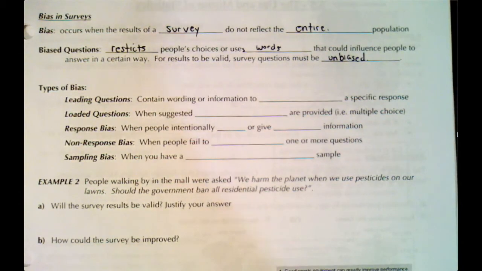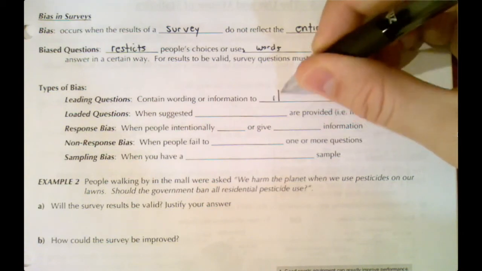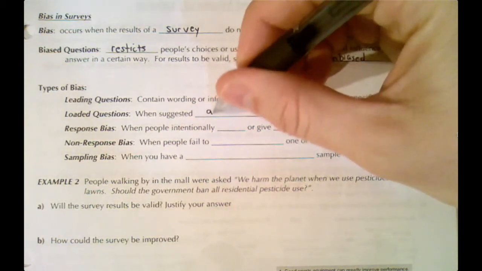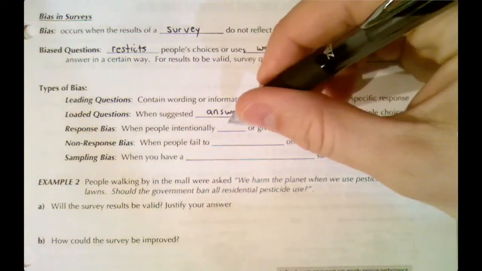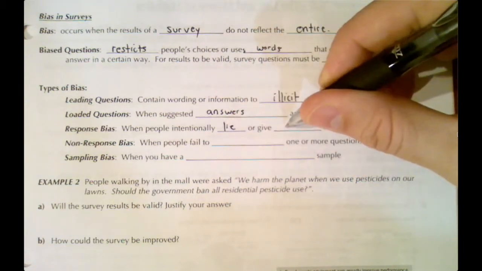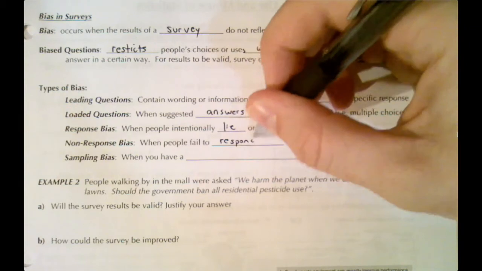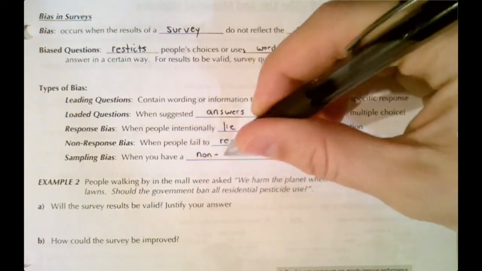So here's 5 examples of bias. Leading question: a leading question contains wording or information to elicit a specific response. Loaded question: when suggested answers are provided. For example, there might be multiple choice and you get to pick. Response bias is when people intentionally lie to give false information. Non-response bias is when people fail to respond to one or more questions. And sampling bias is the one we just talked about, when you have a non-random sample.